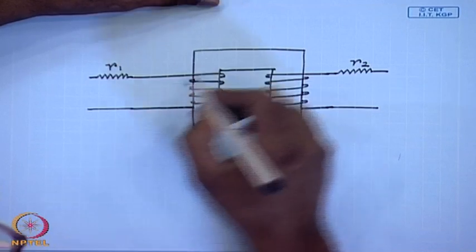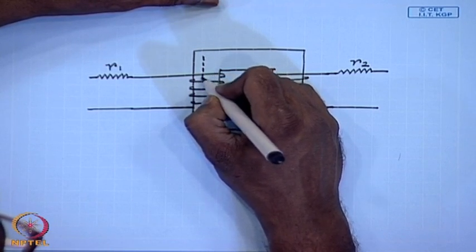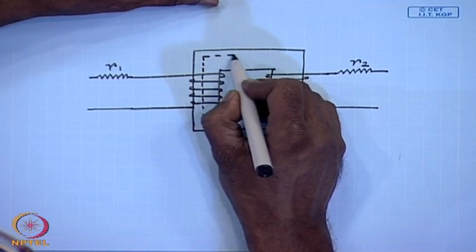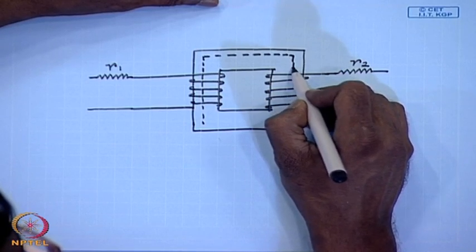We said due to infinite permeability in an ideal transformer, all the flux produced by the coil remains inside the core.